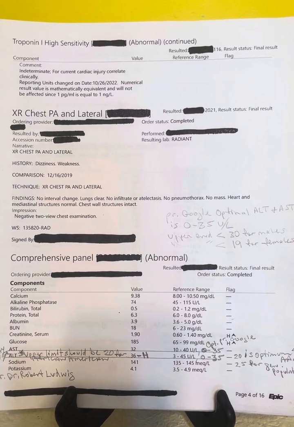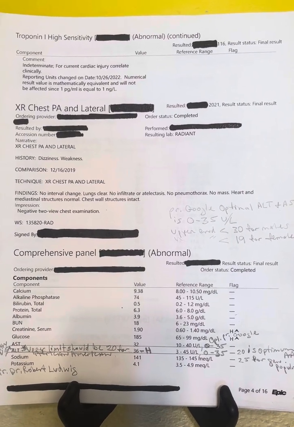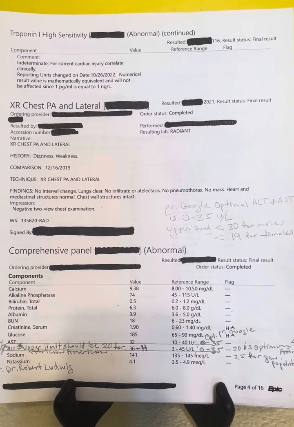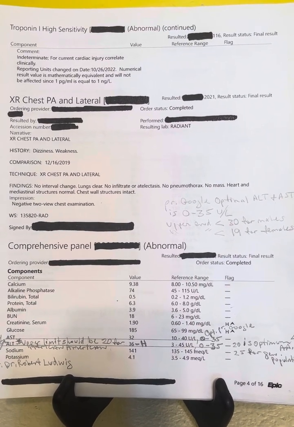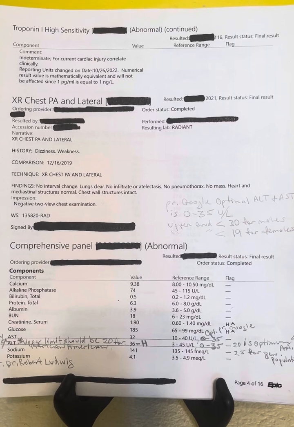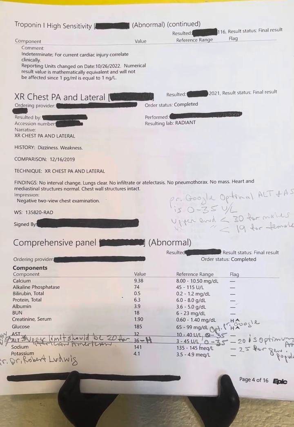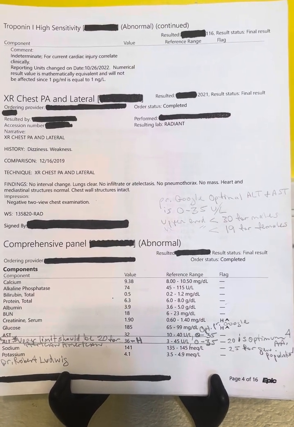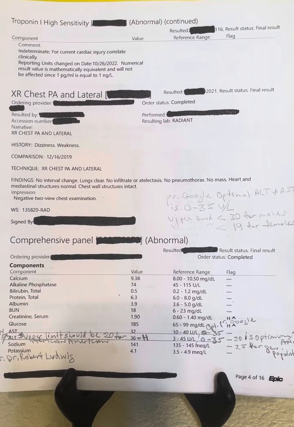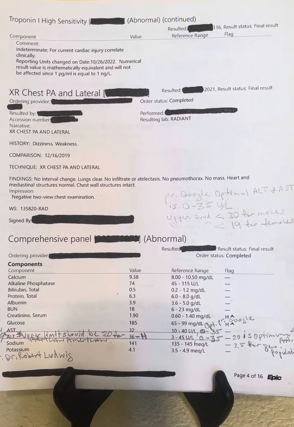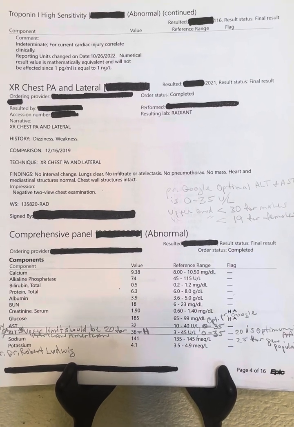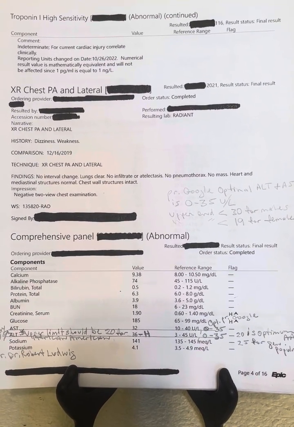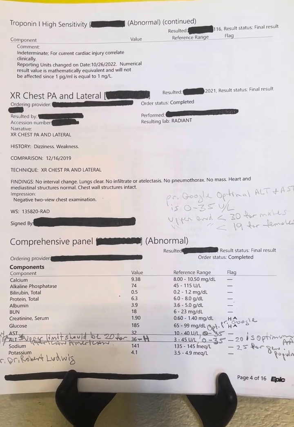So I want my viewers to know and understand that when you're looking at your lab slips, you actually need to do a search to learn what the optimal levels are for each entity in order to have a true understanding of what your objectives are for your health.